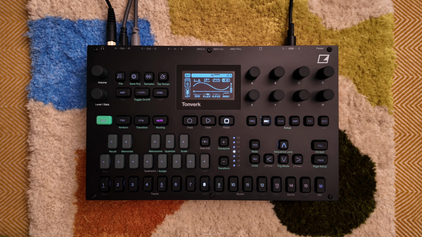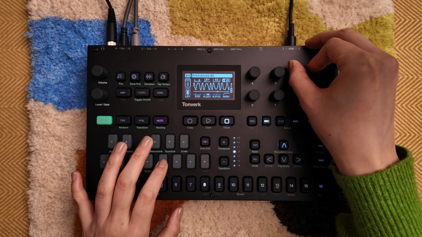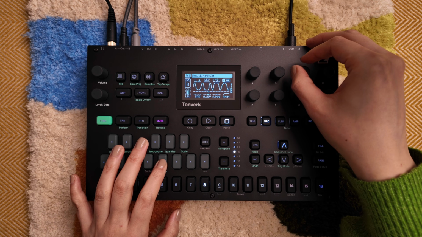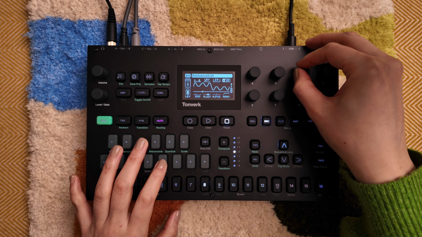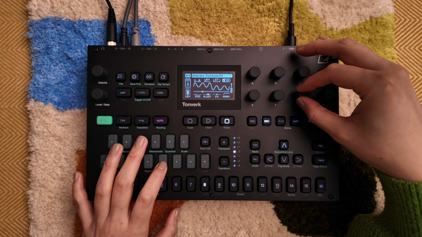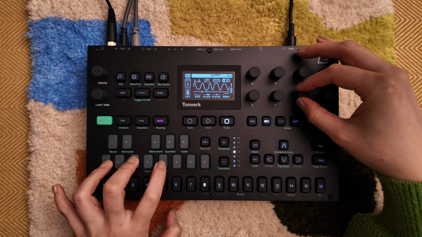To add more character, let's bring in position modulation. A good approach is to scan the wavetable first and see how the tone changes. In this case, it gets increasingly brighter towards the end. I'll place the start point of oscillator 2 somewhere around here and apply positive position modulation, so the harmony brightens as it fades in.